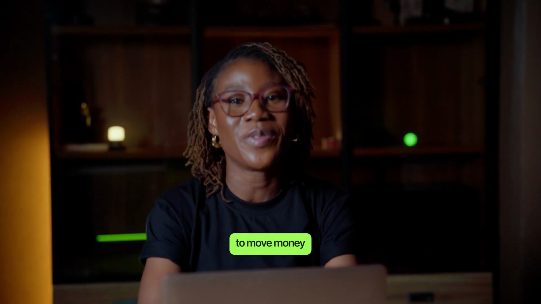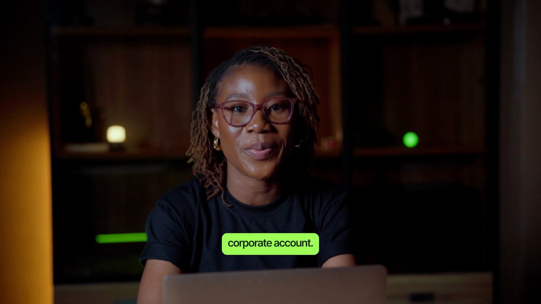You're now ready to move money across your business with control. So, log in and fund your Bujeti corporate account now.